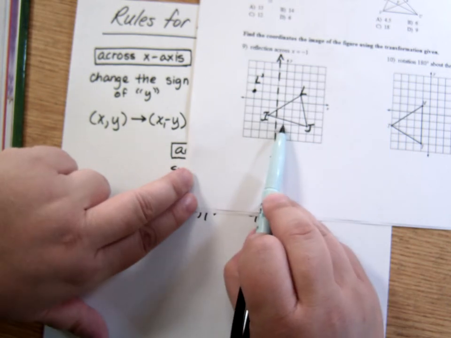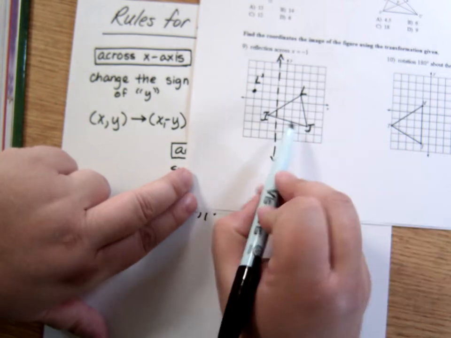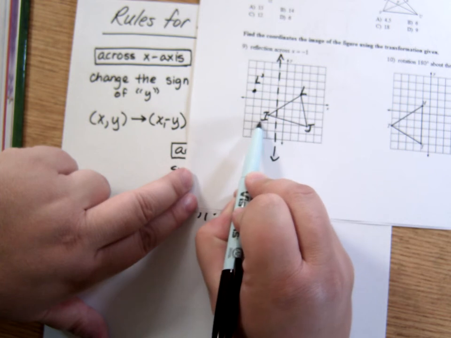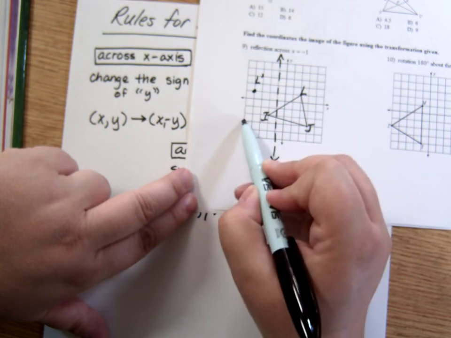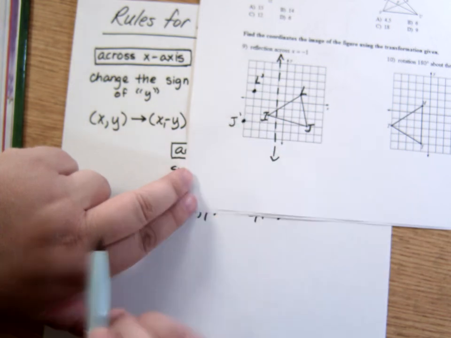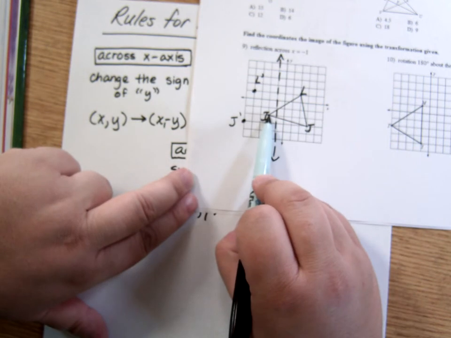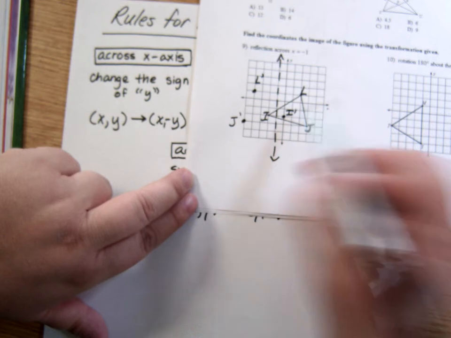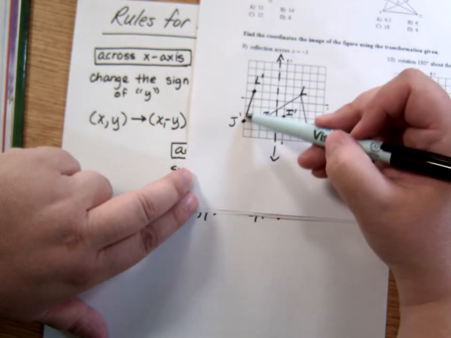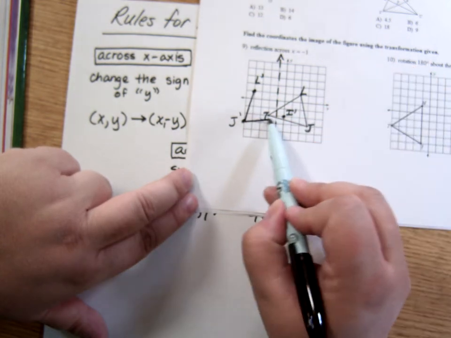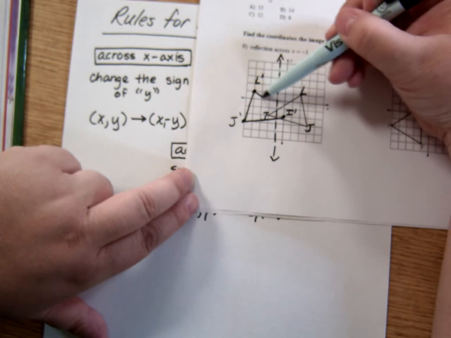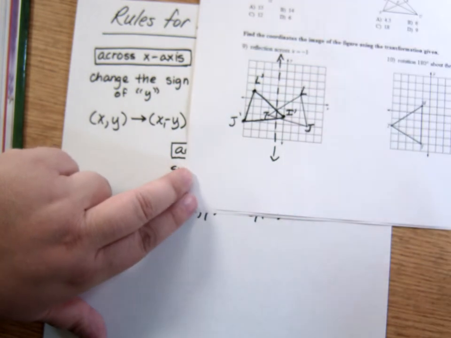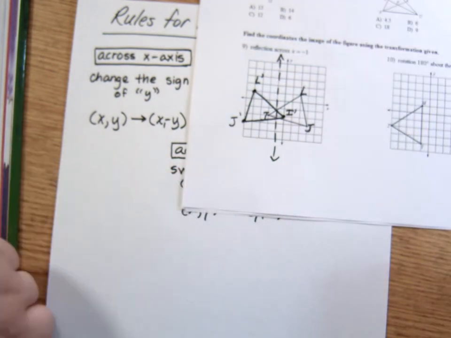Same thing with J. 1, 2, 3, 4 to the right, so I stay on that same line and go 1, 2, 3, 4 to the left. And finally, I is 1 to the left to begin with, so it's going to go 1 to the right. So my image of that triangle will look a little something like this. Okay, so I just did that visually.